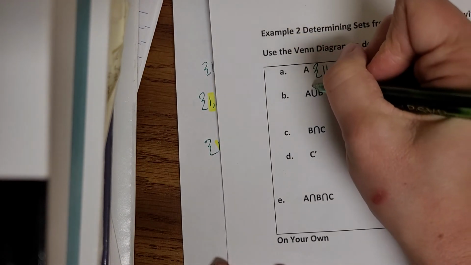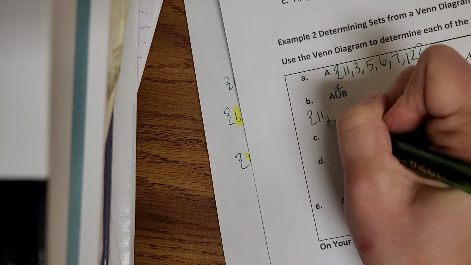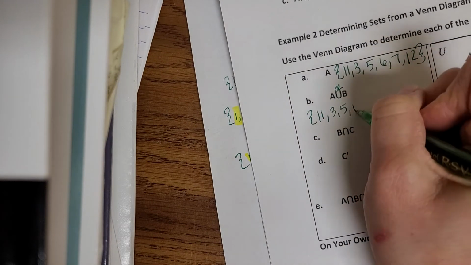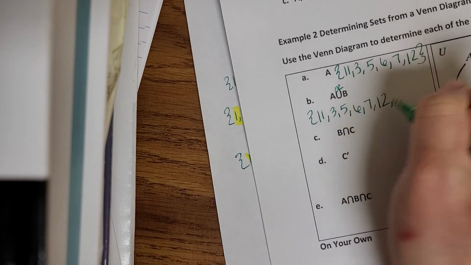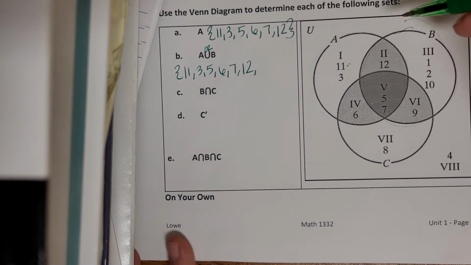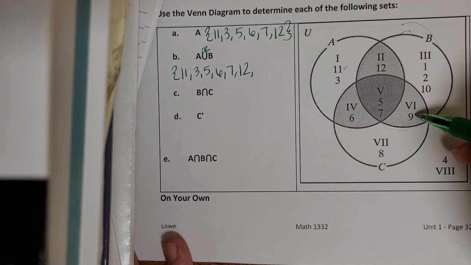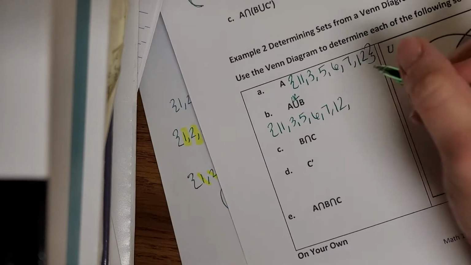Who's part of A or B? So I'll get the same ones I already listed because they're all in A. And then I'll work to look at the Venn diagram to determine what I haven't gotten yet that's in B. So this region and this region I've already covered up here. So I need to pick up my 9, 1, 2, and 10.